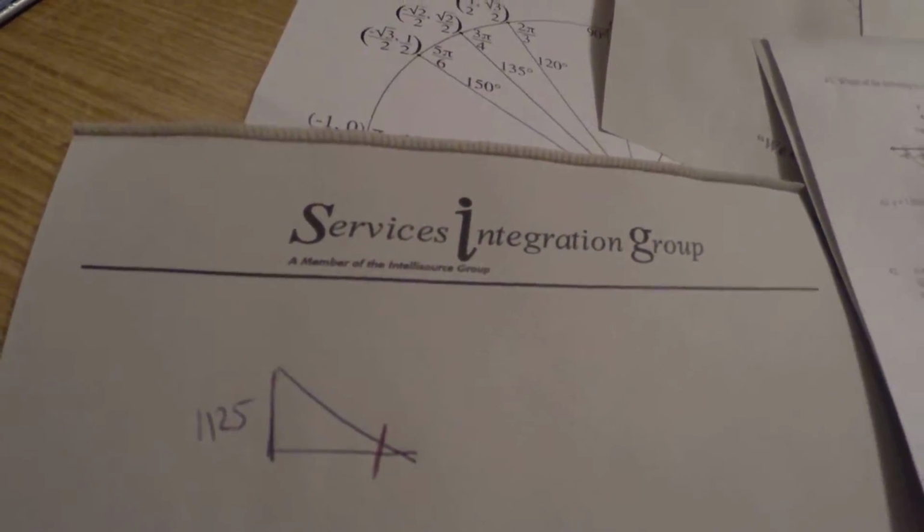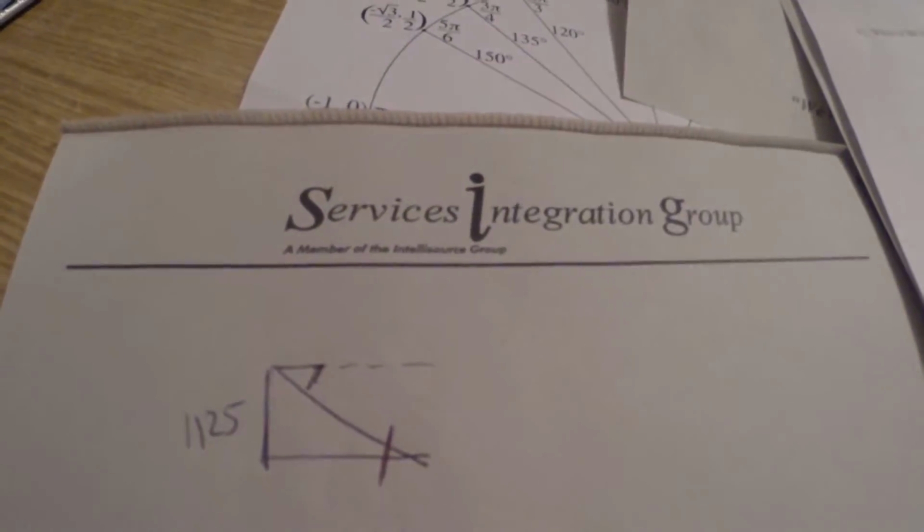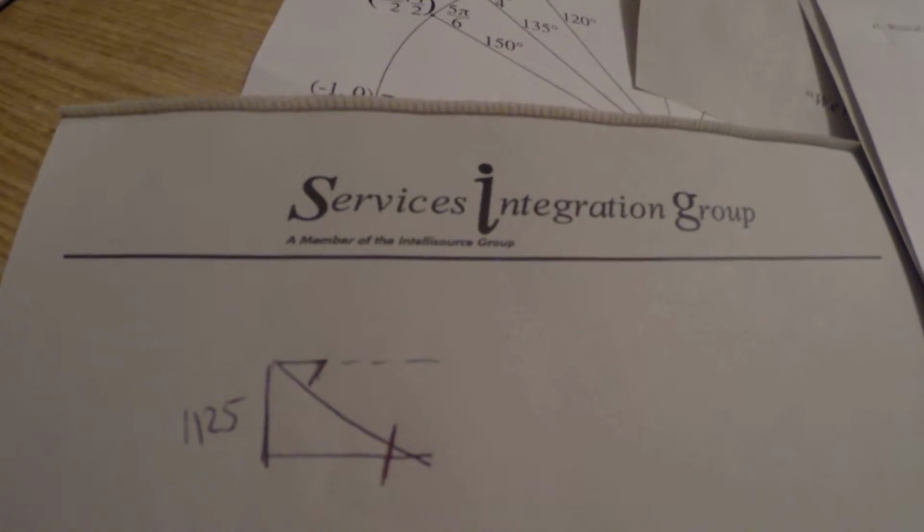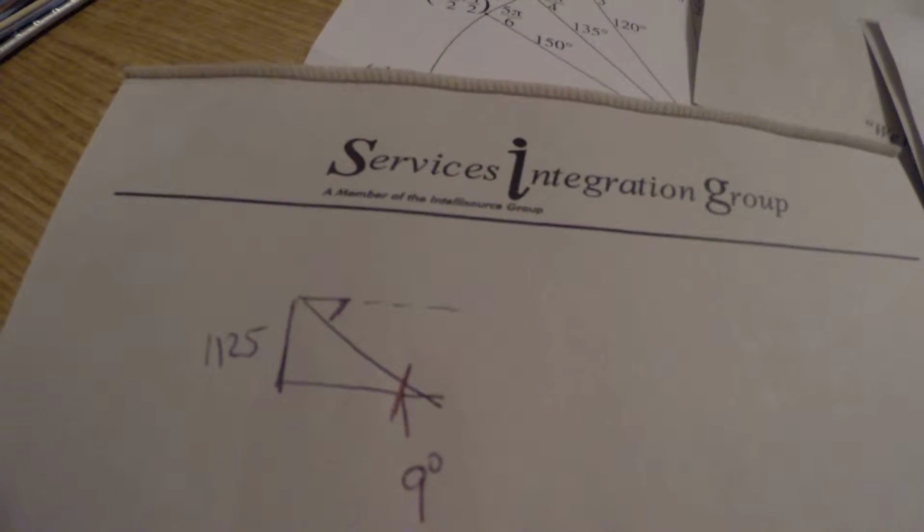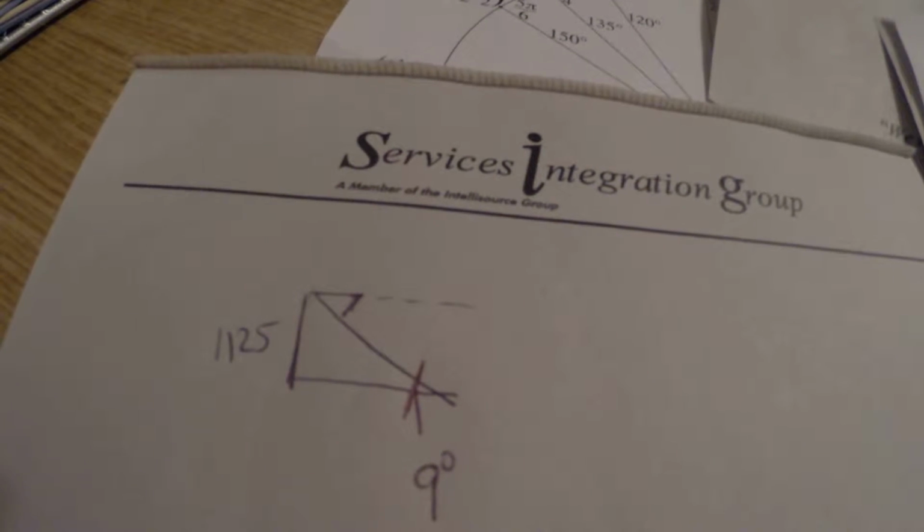It says starting from a height of 1,125. So the height would be 1125. Okay, and actually, let me go ahead. This is the depression that they're talking about, which is the same thing as this angle, which is 9. I should have labeled it 9 degrees. Okay. And it says to the nearest tenth of a mile.